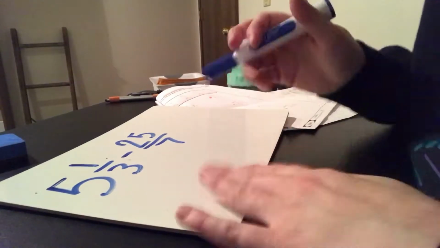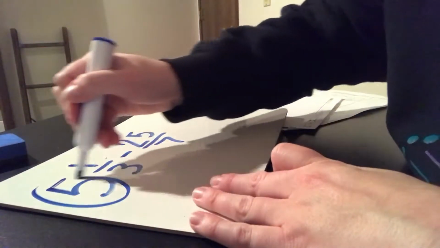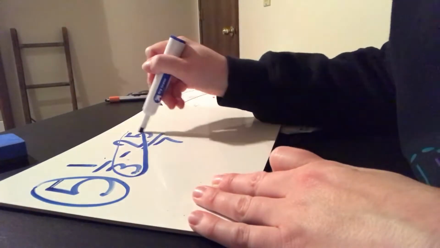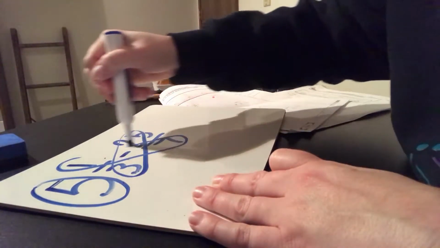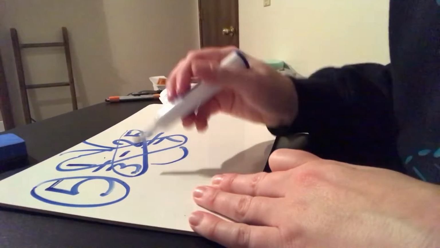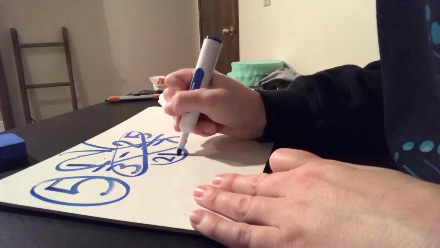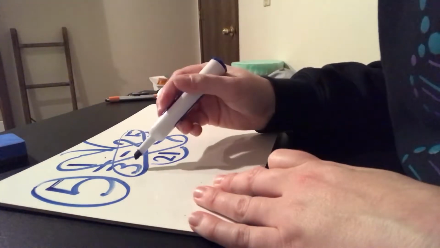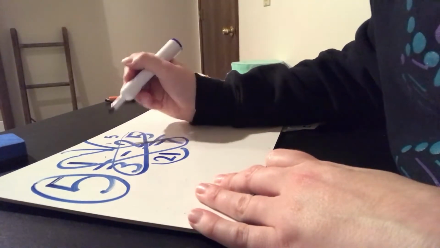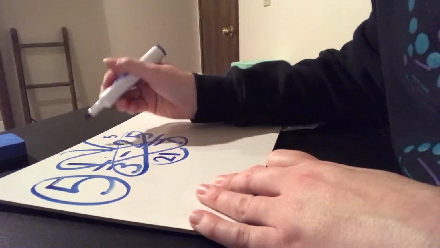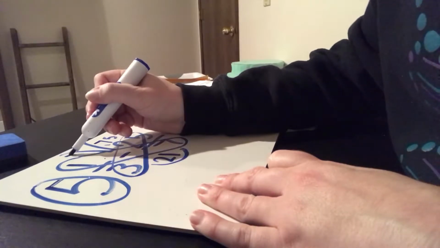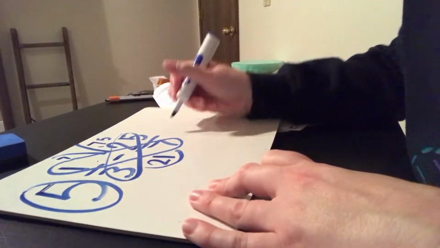Okay, so I'm gonna circle my whole number. I'm gonna leave it to the side. I am gonna do the butterfly method really quick. I'm making my wings, making my antenna, making my body. 3 times 7 is 21. 3 times 25, I know that 3 times 5 is 15, so there's the 5, and I'm carrying the 1 over. 3 times 2 is 6, plus 1 more is 7 for 75. 7 times 1 is 7. So I have some new fractions.